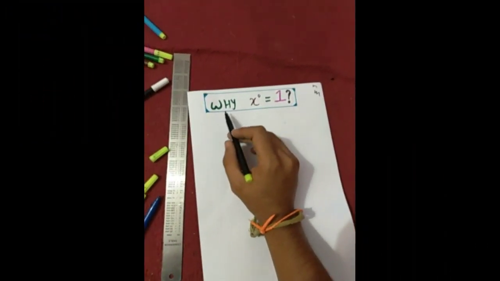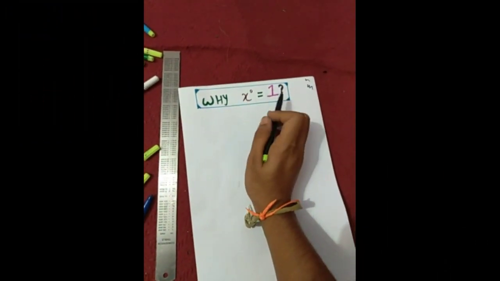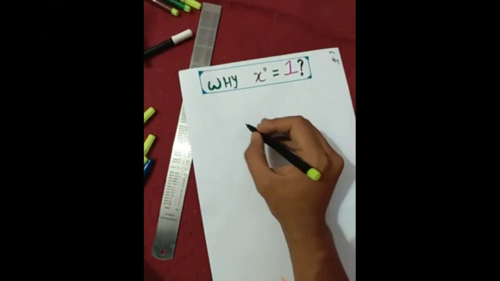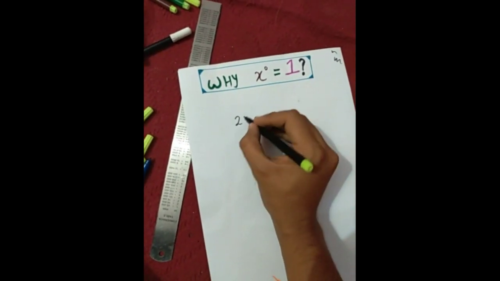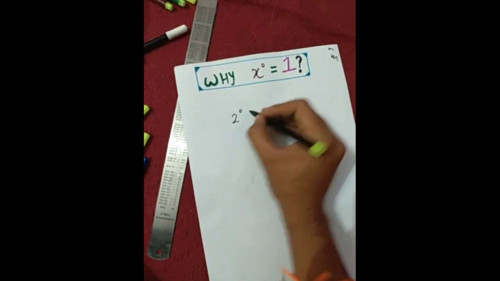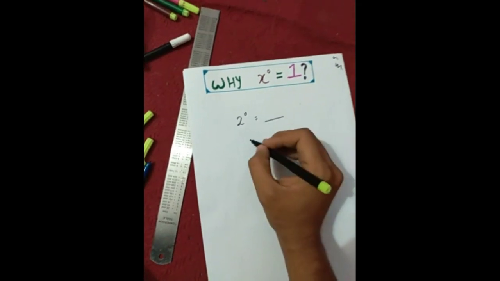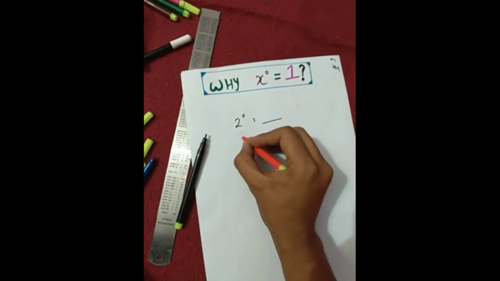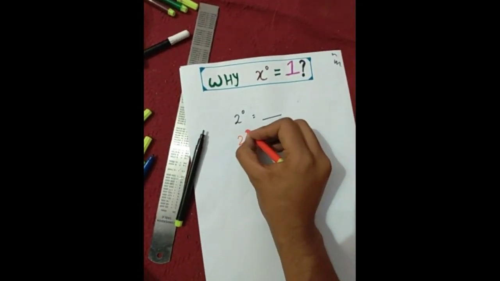So hello friends, now we are going to see why x to the power 0 is equal to 1. So now let's begin. Let us take an example: 2 to the power 0 is equal to, let's leave it for now. Okay, now we are going to write 2 to the power 1 is equal to what?